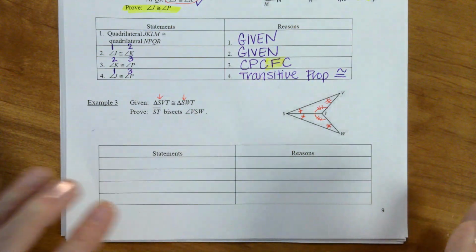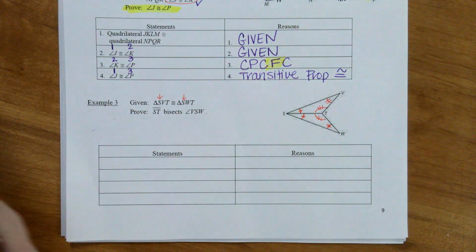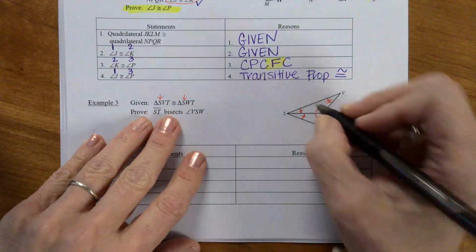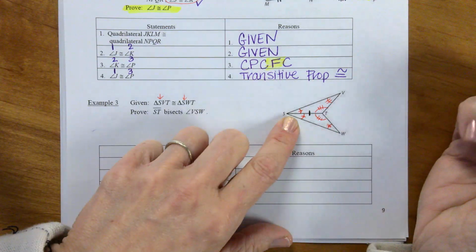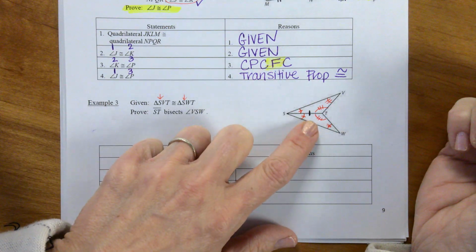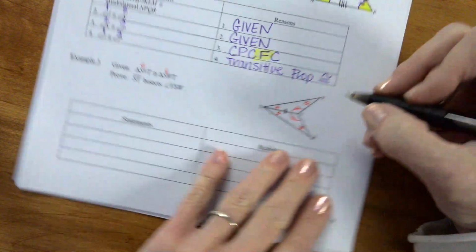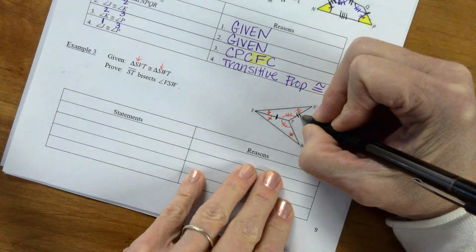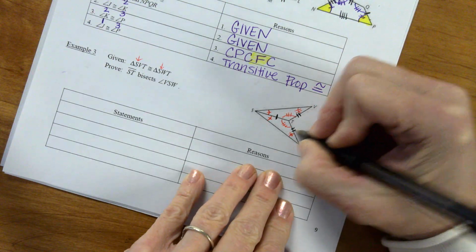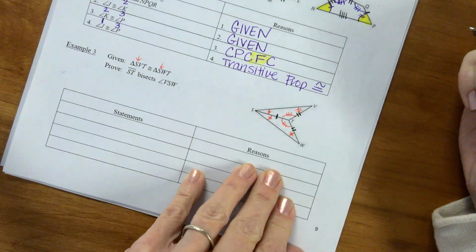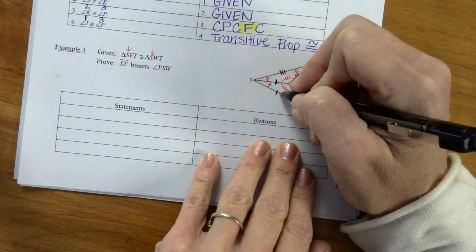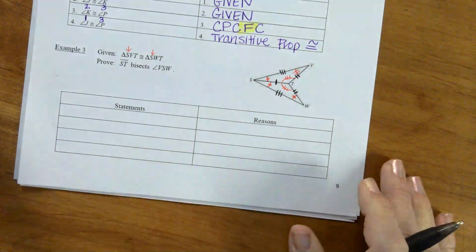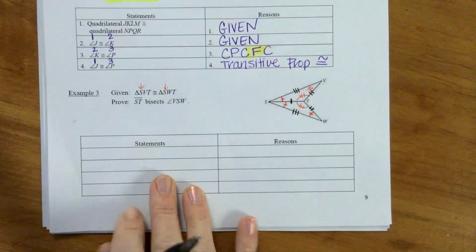So I've just marked all of my congruent angles. ST in the middle is reflexive. It is congruent to itself. So I'm just going to put one little bitty tick mark. And then on this shorter side, I'll use 2 because I have room for it. And then on this longer one, I will use 3 because I have room for 3 there. Okay, so I have everything.